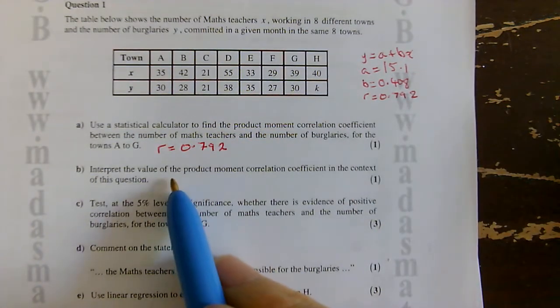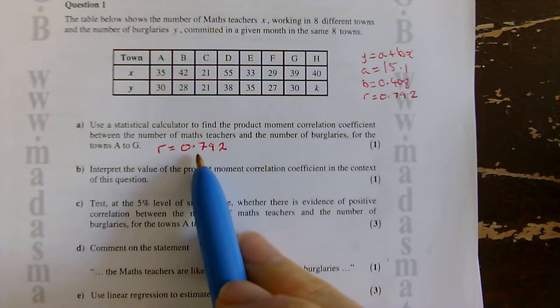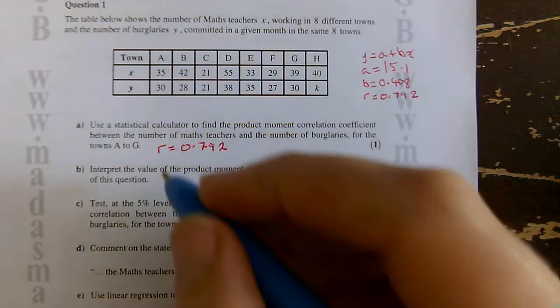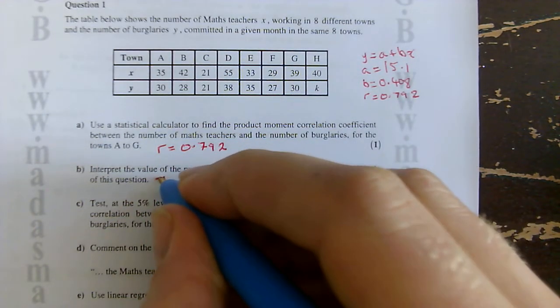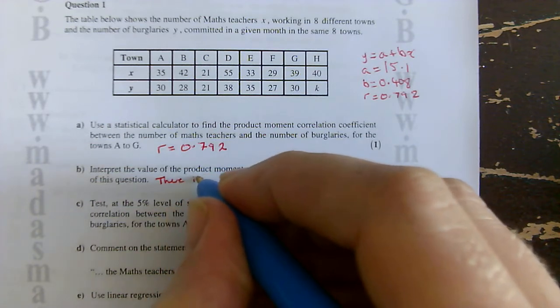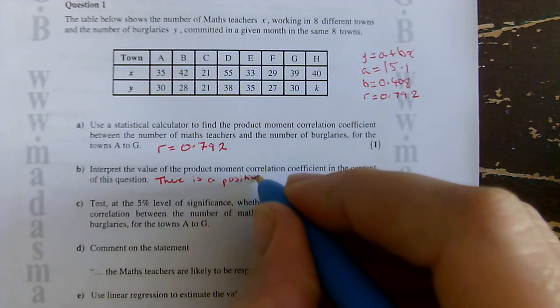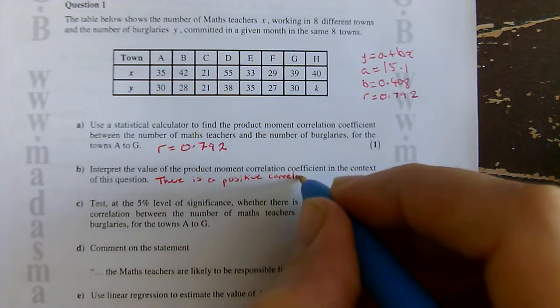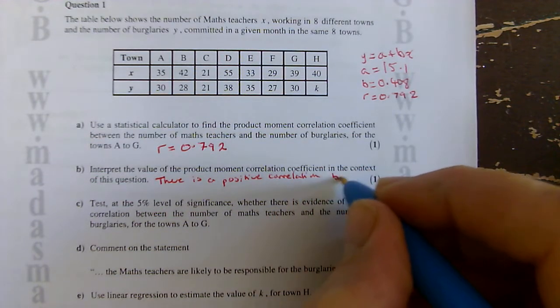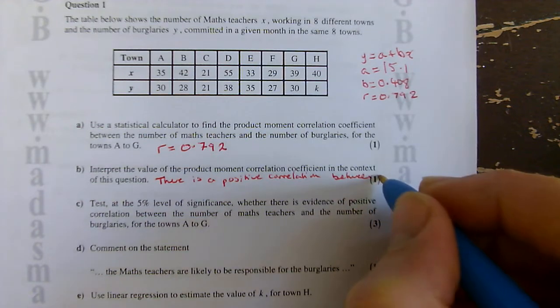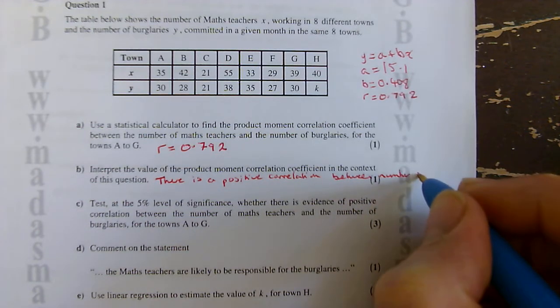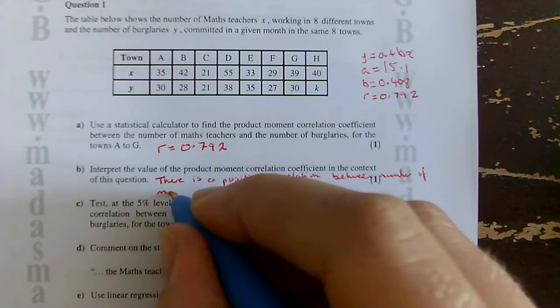And it asks me to interpret the value. Well, it's positive, it's quite a long way away from 0, so I can say there's a positive correlation between the number of maths teachers and the number of burglaries.